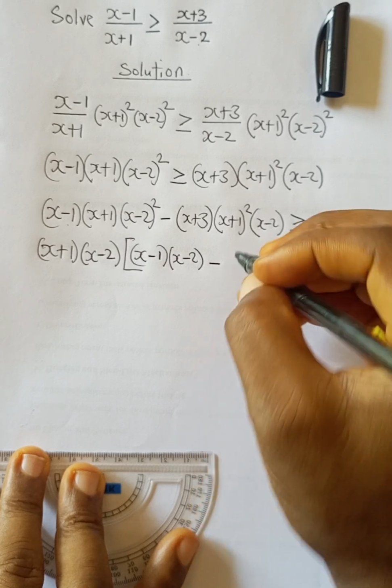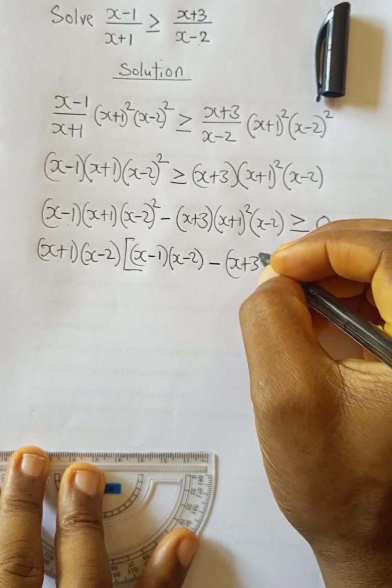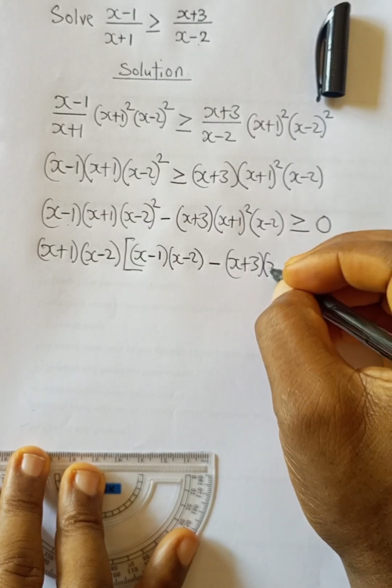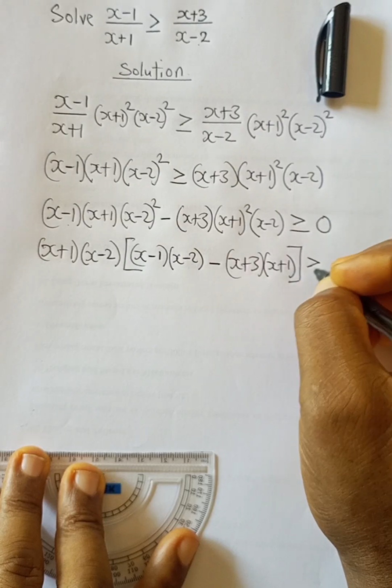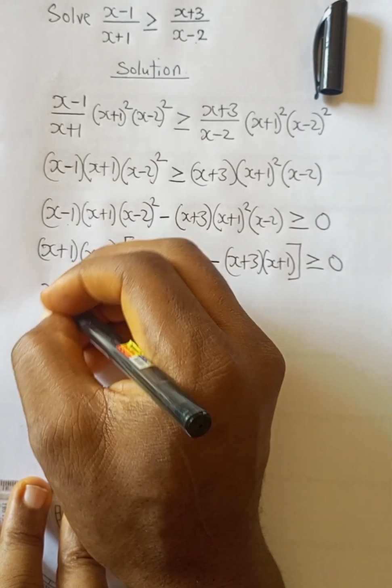It will remain s plus 3 times s plus 1. 1 times s plus 1 will remain, is greater than or equal to 0. So it's very simple. Now let's move on.